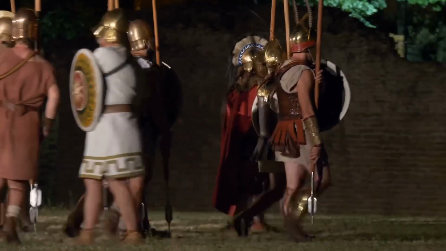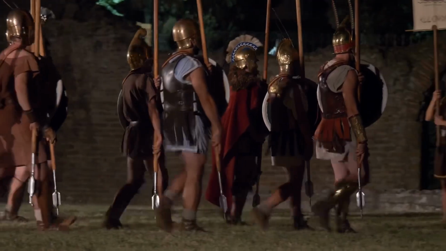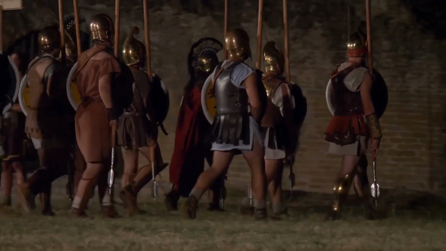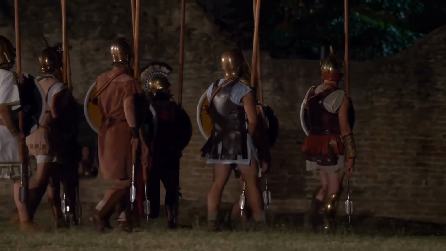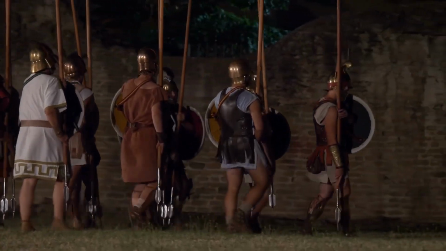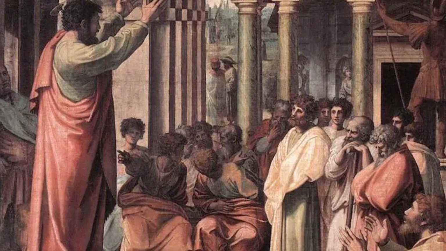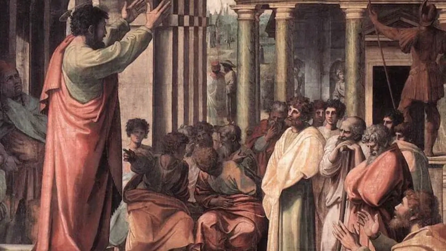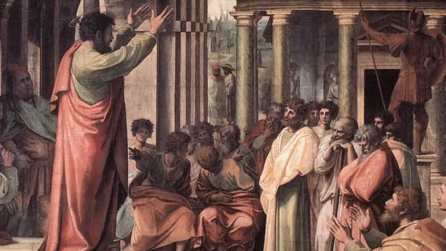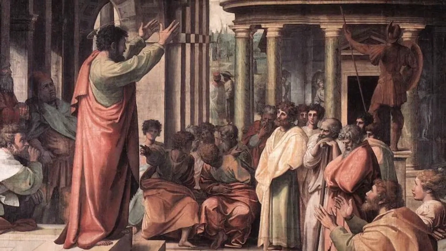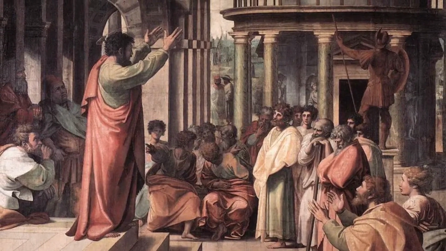Soldiers and warriors. Men served as soldiers in the city-state armies. Some men also served as mercenaries, fighting for pay in foreign armies. Politicians and statesmen. Men who held political power and served in government positions were known as politicians and statesmen. They made decisions regarding the city-state's governance.